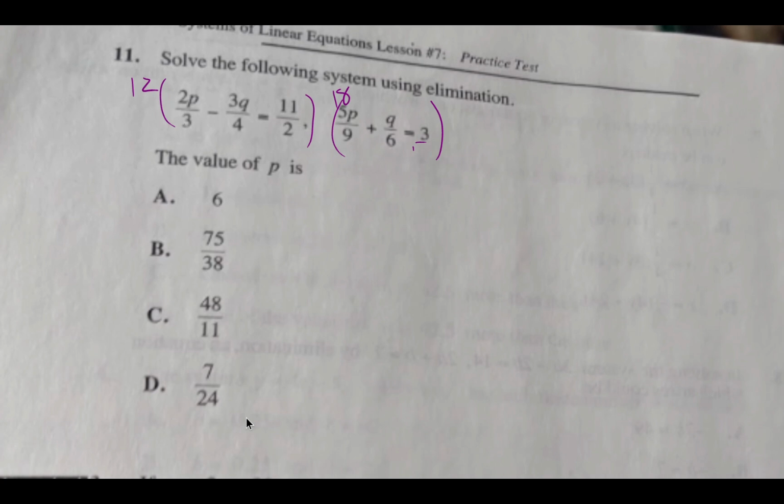So 12 divided by 3 is 4. 4 times 2 will be 8p. And then 12 divided by 4 is 3. 3 times 3 is 9, so minus 9q. And then 12 divided by 2 is 6. 6 times 11 is 66. On the other side, or equation 2, we have 18 divided by 9 is 2. 2 times 5 will be 10p.